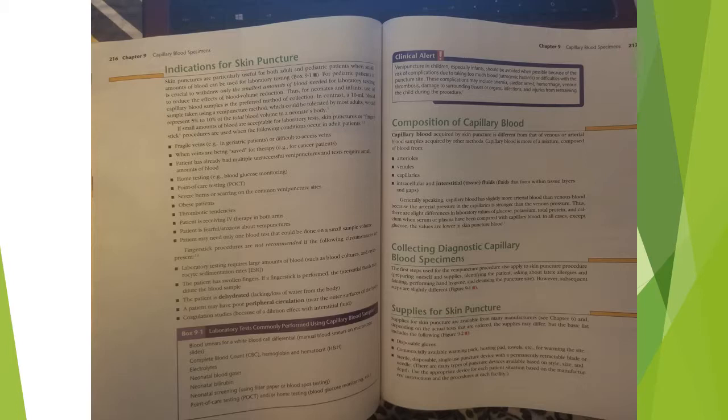Finger stick procedures are not recommended if the following circumstances are present. Laboratory testing requires large amounts of blood, such as blood cultures, erythrocyte sedimentation rates. The patient has swollen fingers. If a finger stick is performed, the interstitial fluid may dilute the blood sample. The patient is dehydrated, lacking or loss of water from the body. A patient may have poor peripheral circulation near the outer surfaces of the body. Coagulation studies, because of the dilution effect with interstitial fluid.